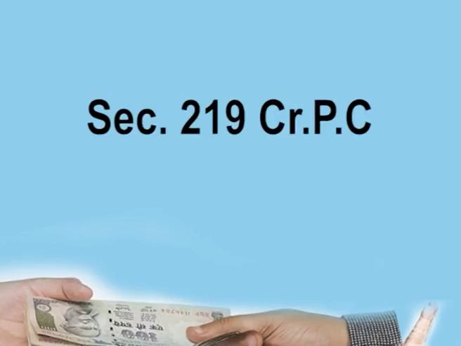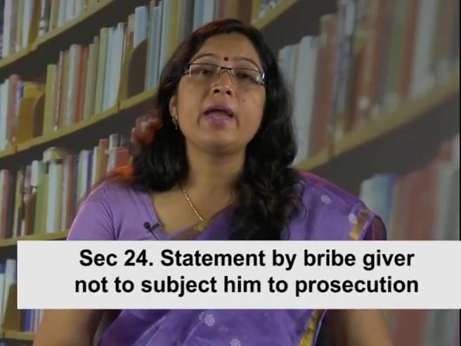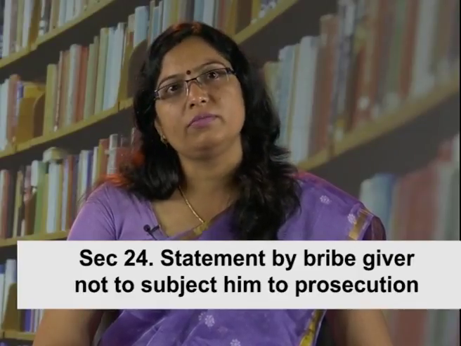And the charge so framed shall be deemed to be a charge of one offence within the meaning of section 219 of the Criminal Procedure Code, provided that the time included between first and last of such dates shall not exceed 1 year. Section 24. Statement by bribe giver not to subject him to prosecution. This section protects the bribe giver against prosecution. It is debated that this protection should be removed.